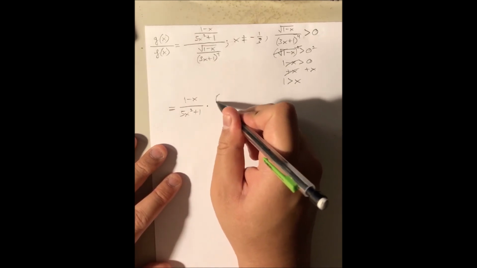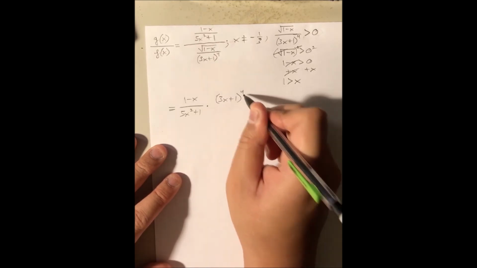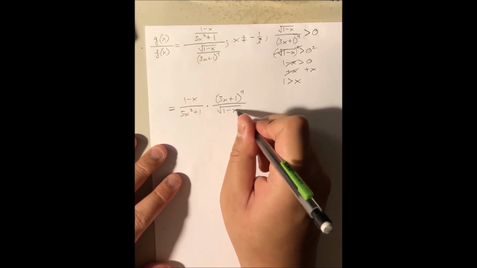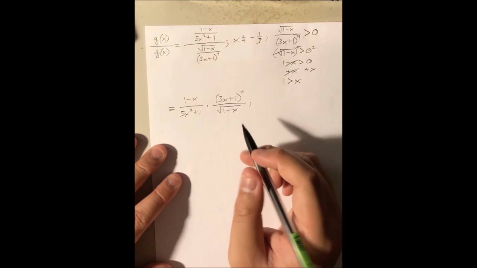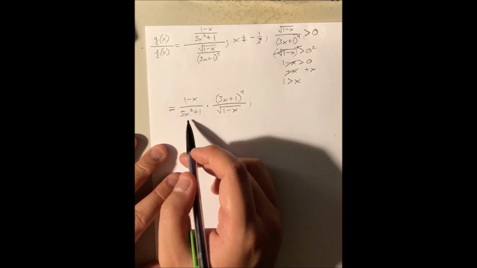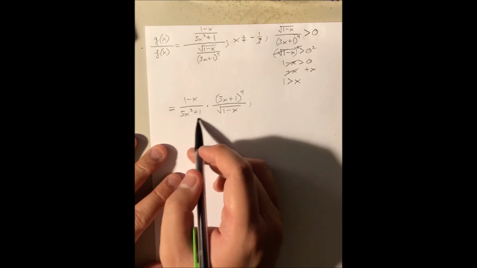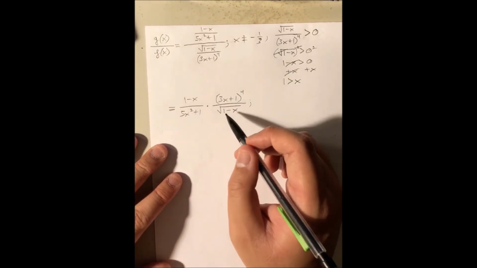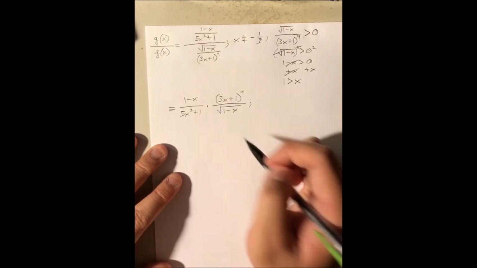It's going to be 3x plus 1 raised to the 4th all over the square root of 1 minus x. And looking at these two denominators, we know that this denominator is always going to be a non-zero number, so we don't have to worry about that, but we have to worry about this one. We have the denominator of square root of 1 minus x.